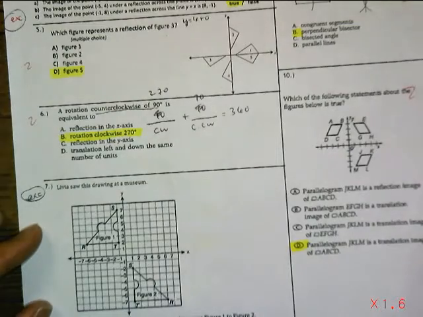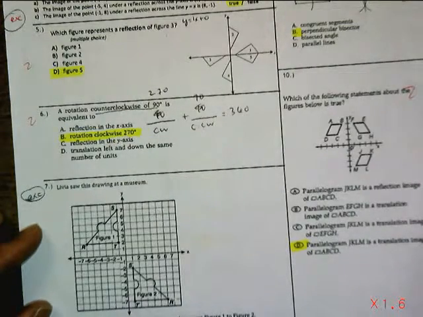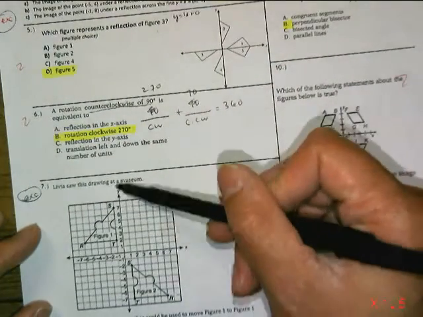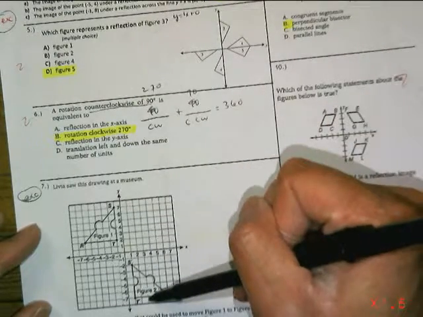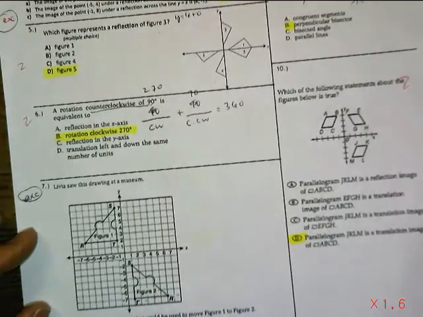You can reflect it over x equals 0. That's essentially the y-axis. And then you can shift it down 9 units. So that would be the composition. Answer is B for 7.